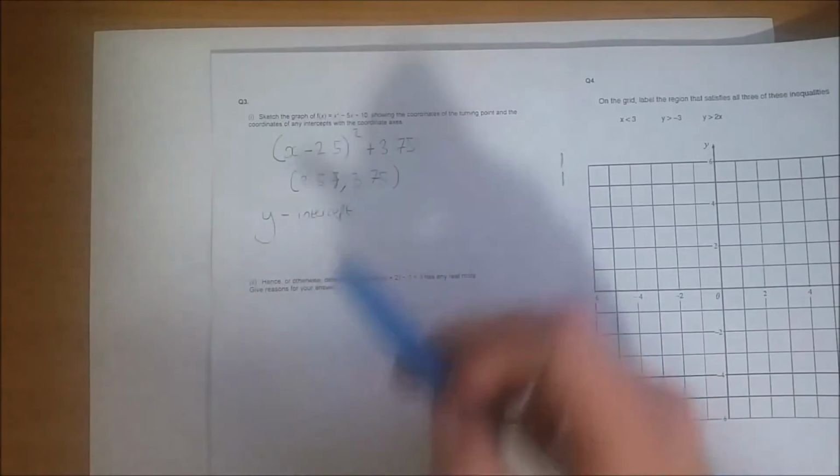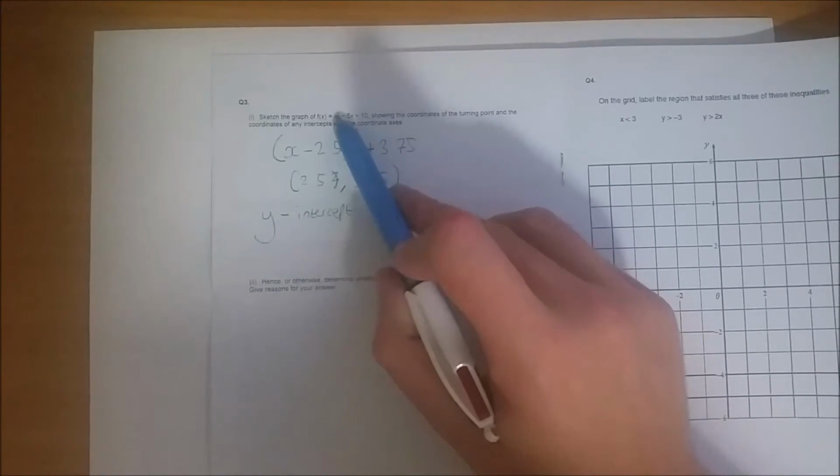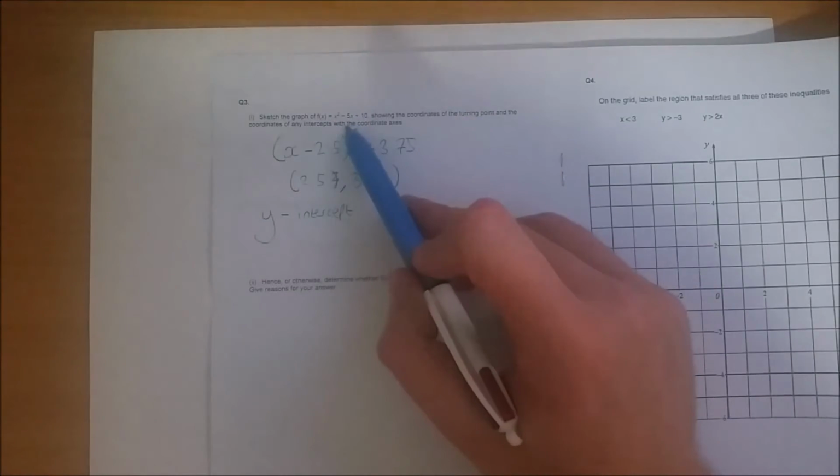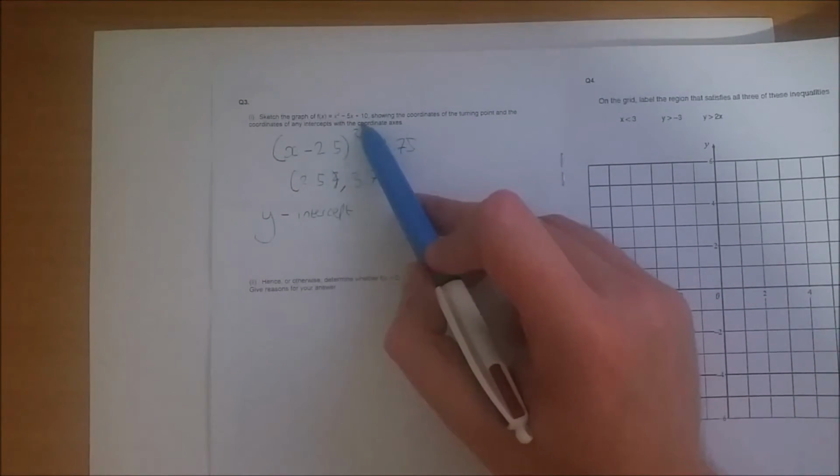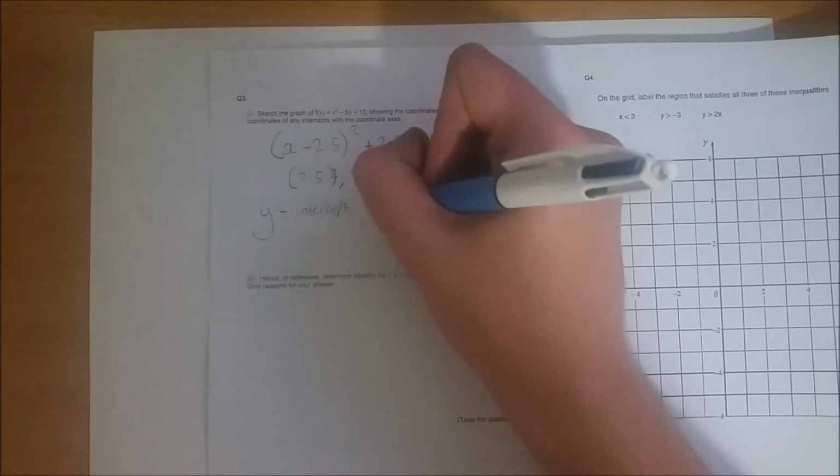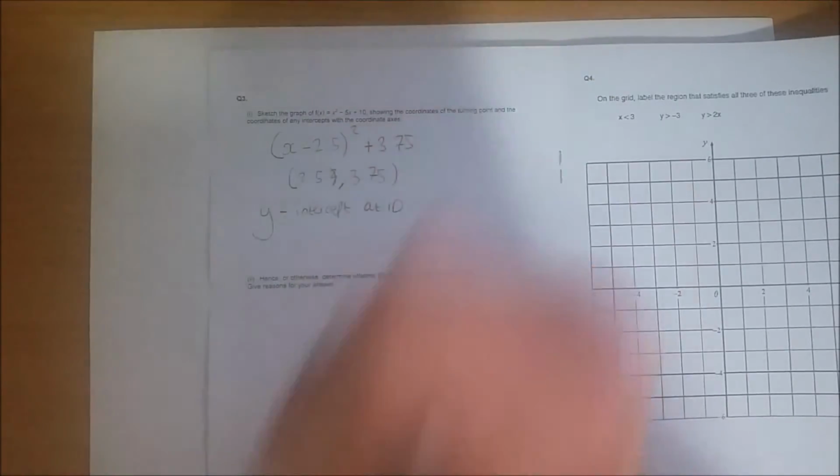The y-intercept is when x is equal to 0. When x is equal to 0, that will disappear, and you'll just be left with 10. So the y-intercept is at 10.